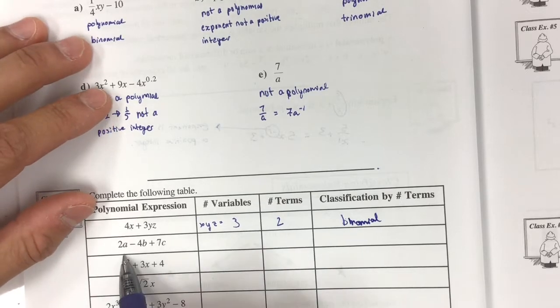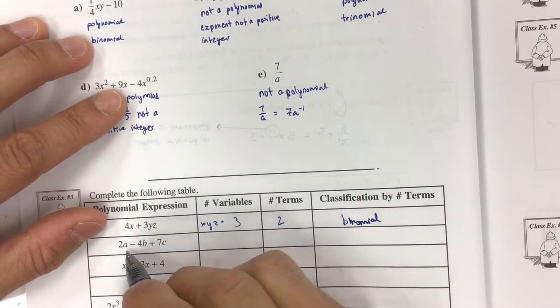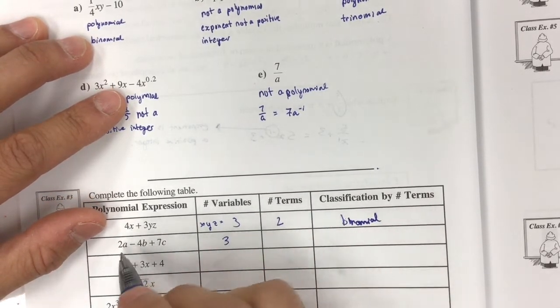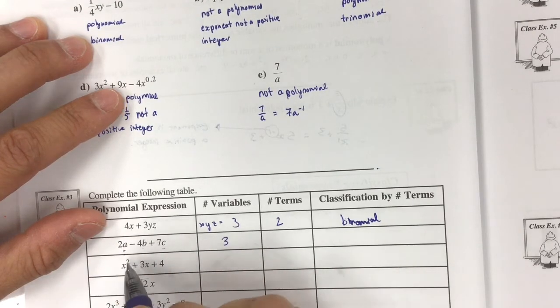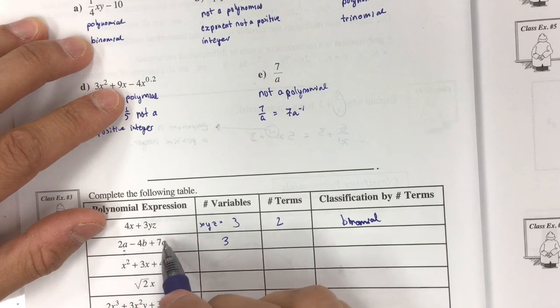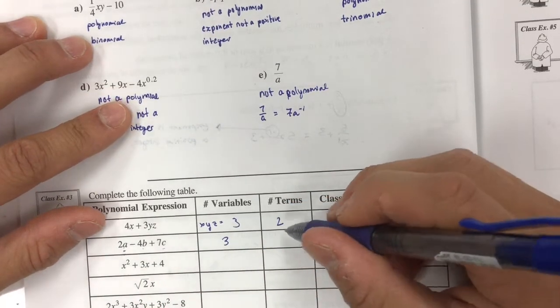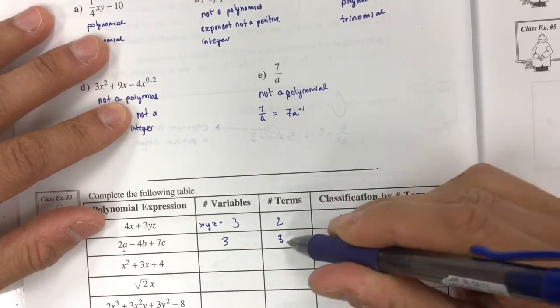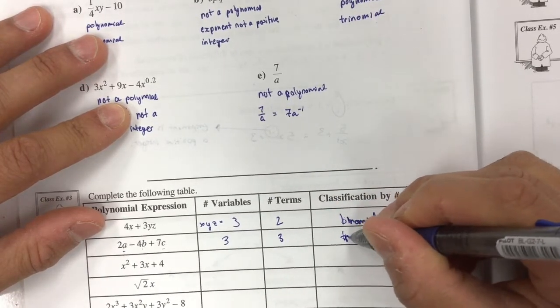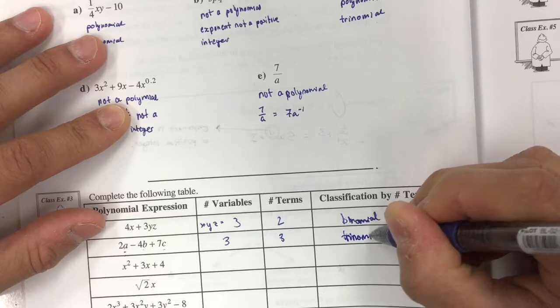Next, we have 2a minus 4b plus 7c. A, B, C, I have 3 variables, 1, 2, 3, and I also happen to have 3 terms because I have 2a, 4b, and 7c, being separated by my subtraction and addition signs. So 3 terms means it is a trinomial.